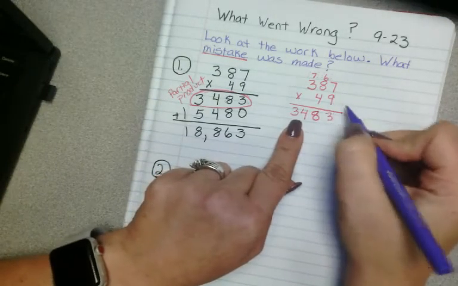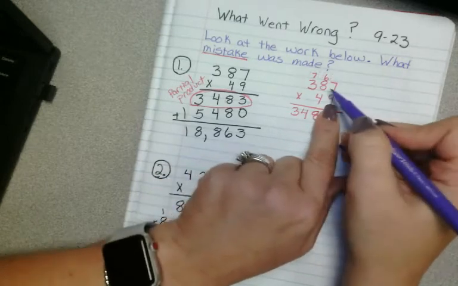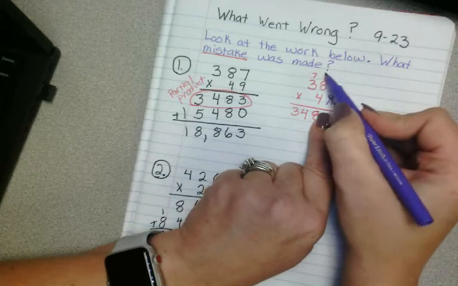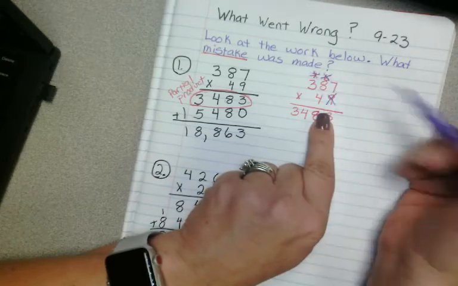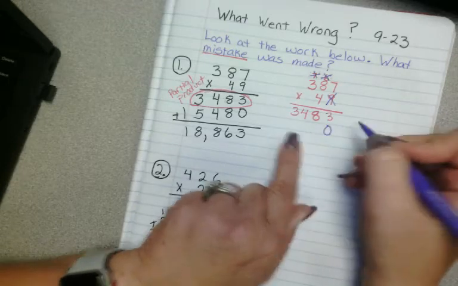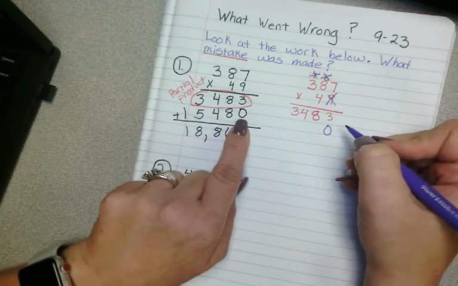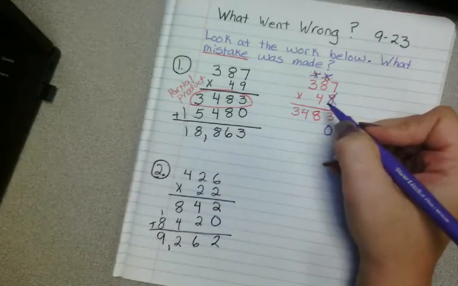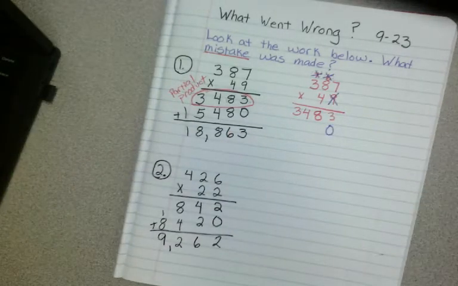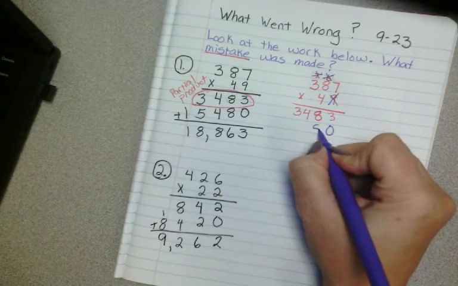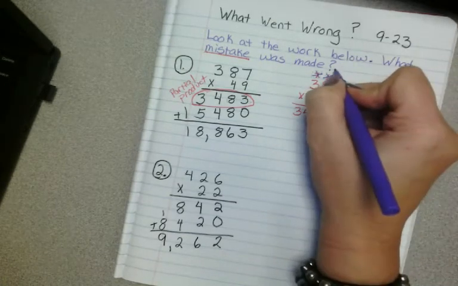Okay, so I've told you in the past that once I've multiplied all three of the numbers up top by the ones, I like to cross it out so that in my mind I know it's already been used and I don't get confused. But once I do that, I have to remember to put my placeholder 0. Looks like this person put their placeholder 0. Now, moving on to 4 times 7, which is 28. Put down the 8, and I'm going to carry the 2.